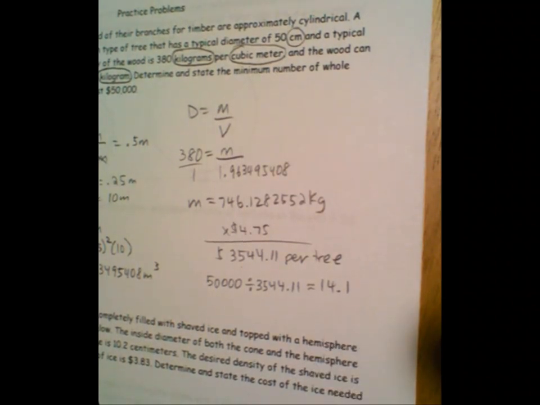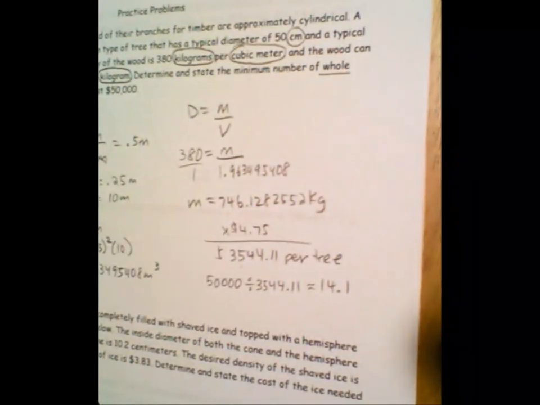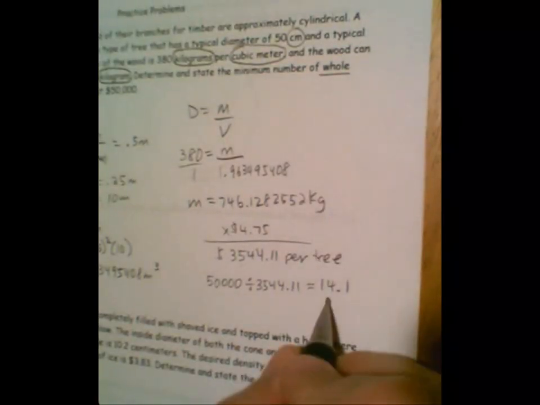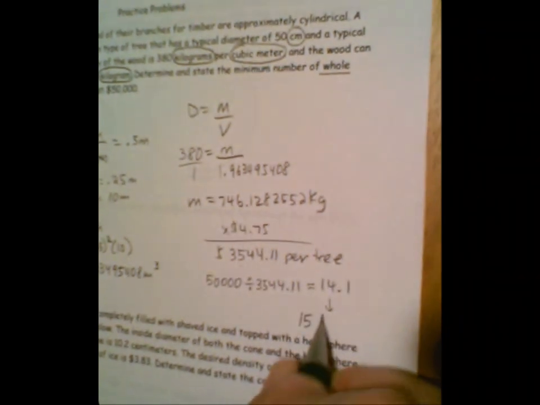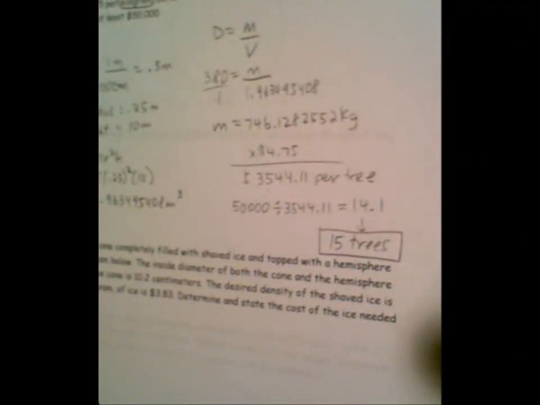You're not rounding down, because if we need 14.1 trees, it has to go by whole trees. In the question it says whole trees. So I need 15 trees. Okay, so that's the answer to that one.